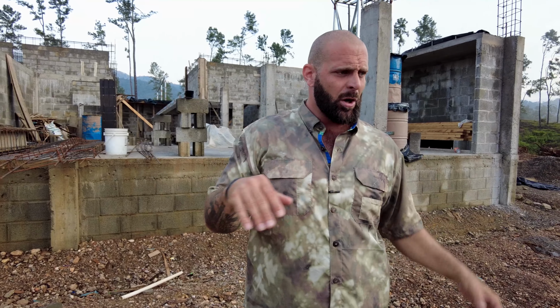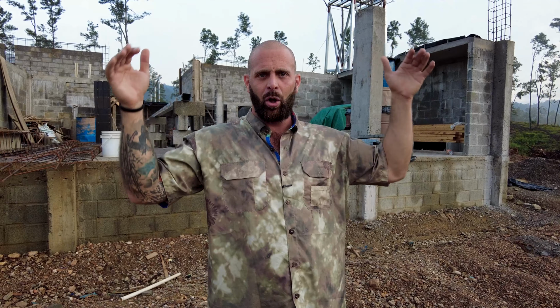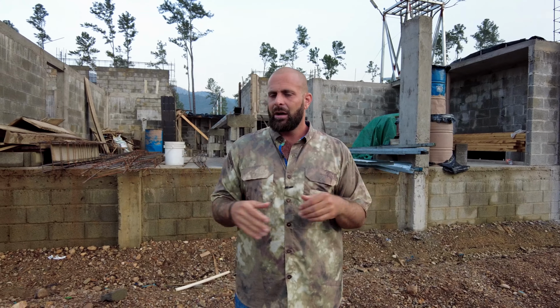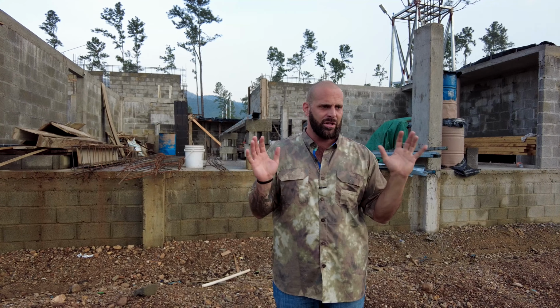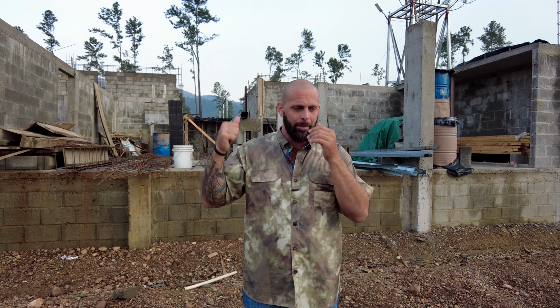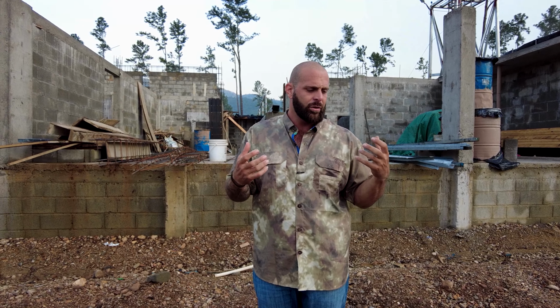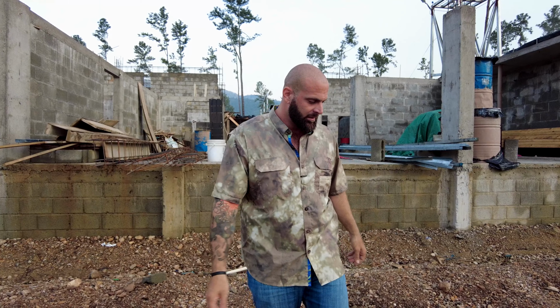I'll level all this, and I'll probably leave it gravel and just put a pole barn, but have an area here that's just about the exact same as the part up top. You got the pole barn that we're building there. We'll have the pole barn here as well, but this one will have a gravel floor instead of a concrete floor.